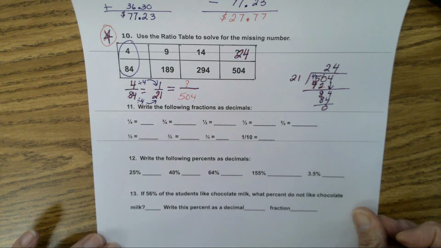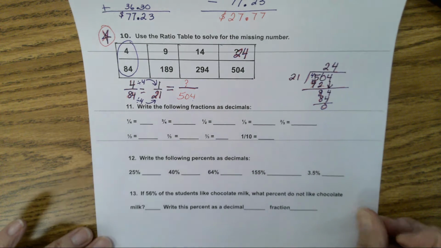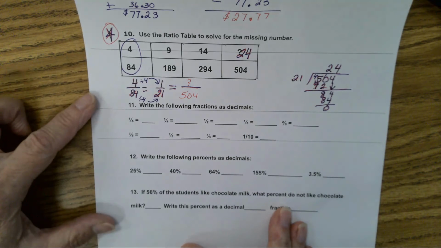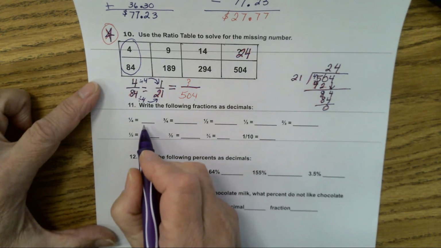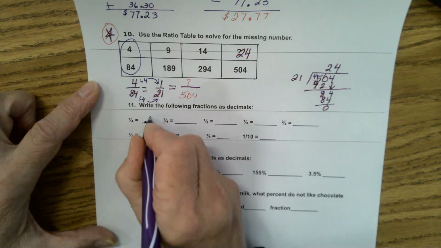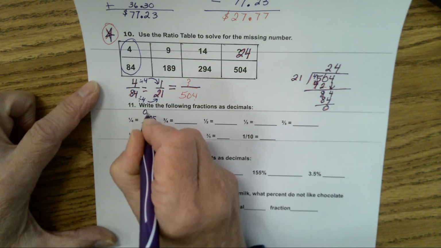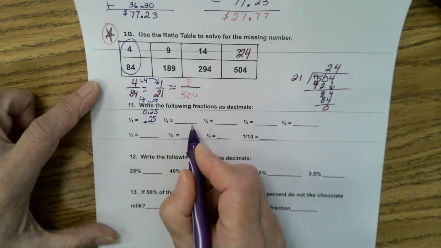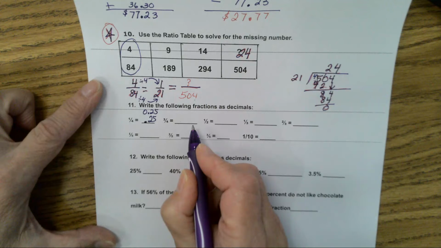Now, write the following fractions as decimals. Kids, these are some you should have memorized. 1/4 equals what decimal? 25 hundredths. 0.25. What will 3/4 equal? What's the decimal for 3/4? Think of it.